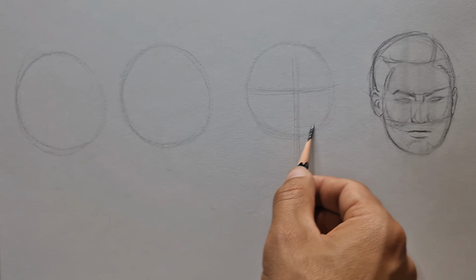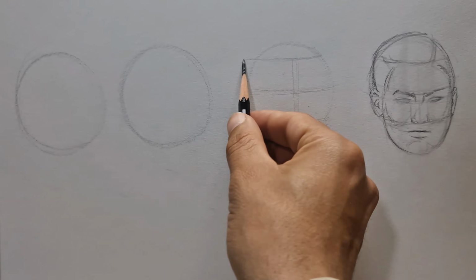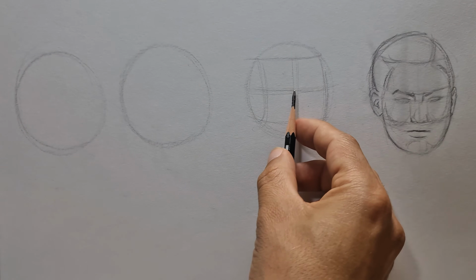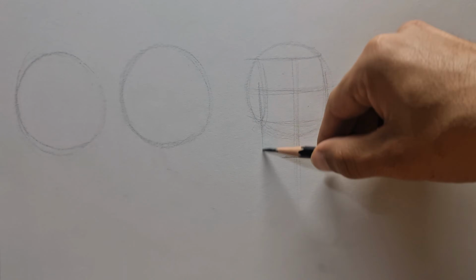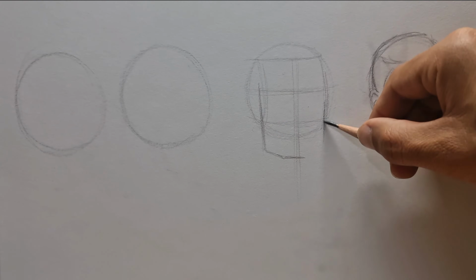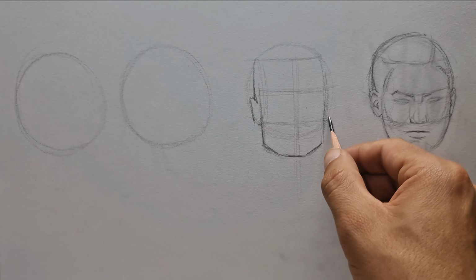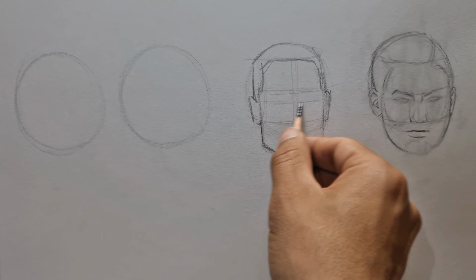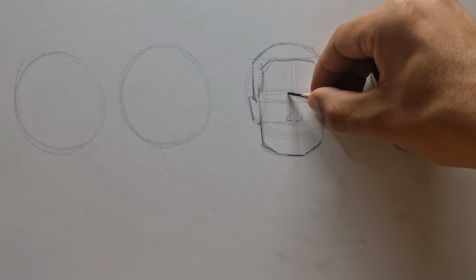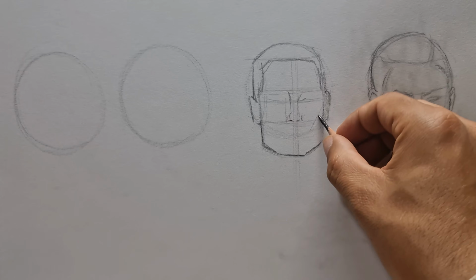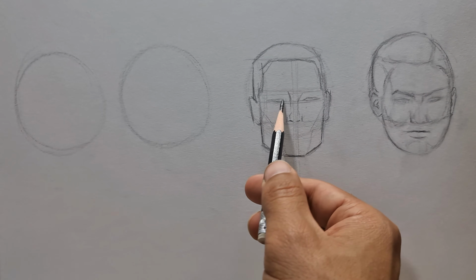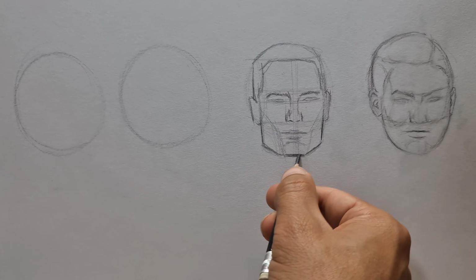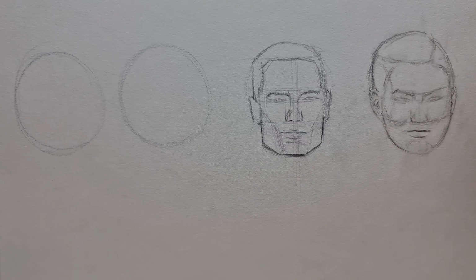Now we move to the square type. Same circle, same center line, same brow, eye, and nose placement. Nothing changes in the foundation. The only difference is how I design the jaw. This time, the jaw is more angular, the sides are straighter, the chin is stronger. Instead of soft curves, I use firmer planes. That simple change transforms the type completely.